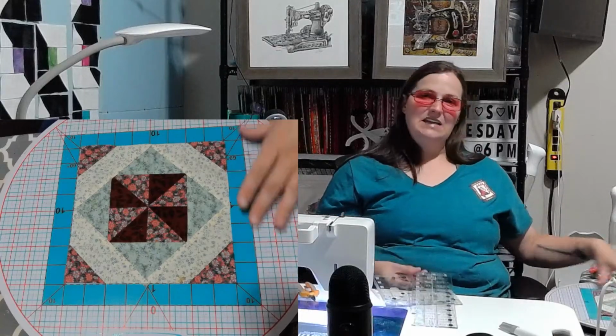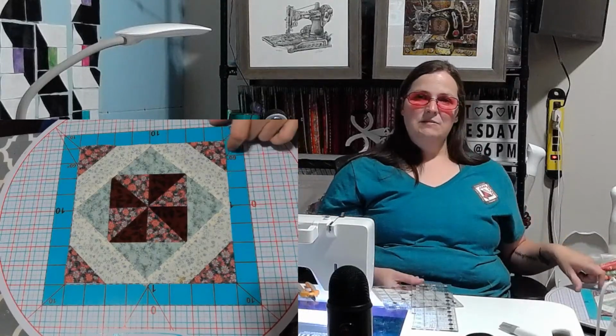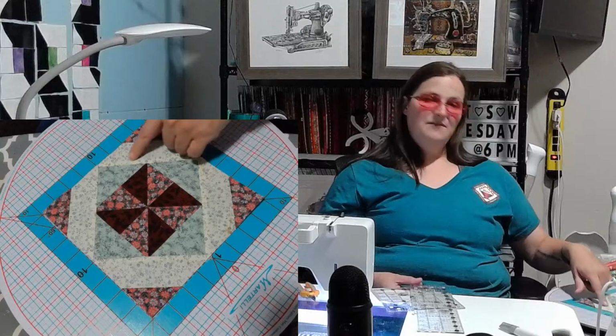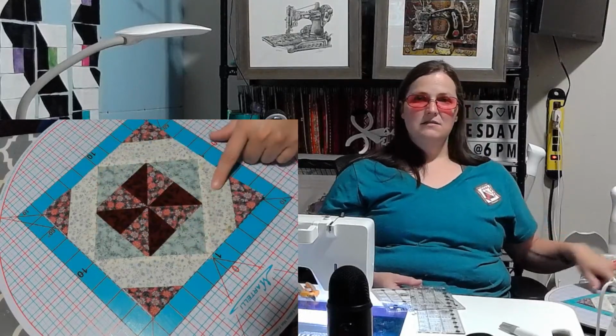But that is our kind of finished size. So this is going to be sashed, and there's going to be cornerstones, and everything is going to be put on point. So in the finished quilt, the pinwheel is going to be on point. These sashing pieces here, everything is going to be the same fabrics. They're not these fabrics, but the fabric that is here is going to be the same in all the blocks.